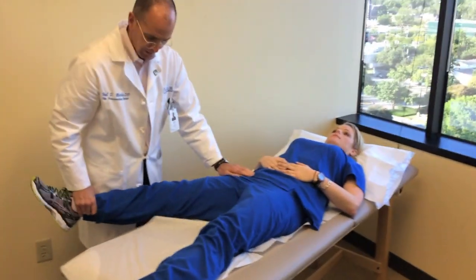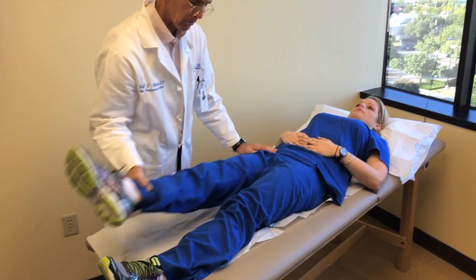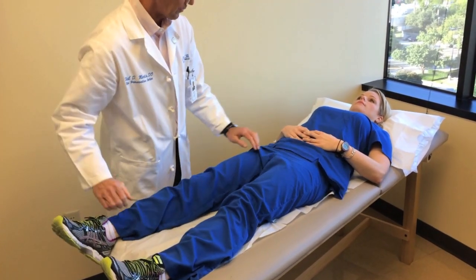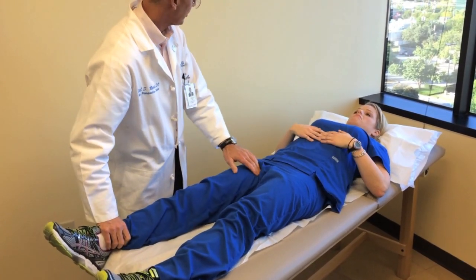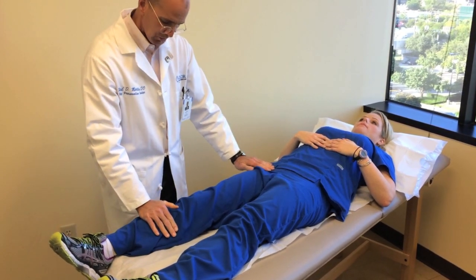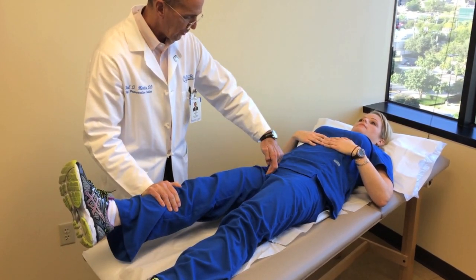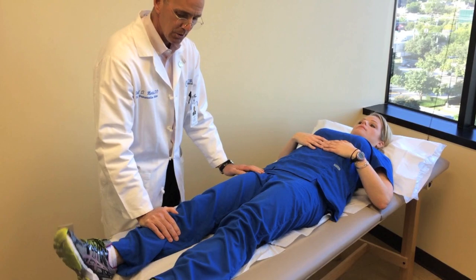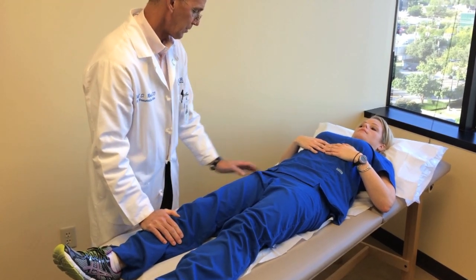We want to check the abduction. It's got 45 degrees, 25 degrees adduction. If there's any pain, we check the adductor. No tenderness in the adductor. And then we always want to screen for the psoas, do a straight leg raise. Reproduction of the pain anteriorly for the psoas test would be positive for any kind of psoas impingement.